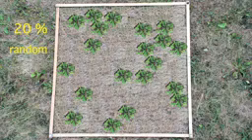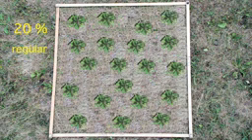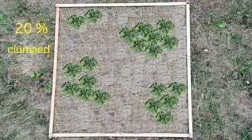Note that the spatial pattern of plants does not affect the estimate of cover. Plots with 20% cover of plants in a random arrangement, a regular arrangement, or a clumped arrangement would all have the same percent cover value.